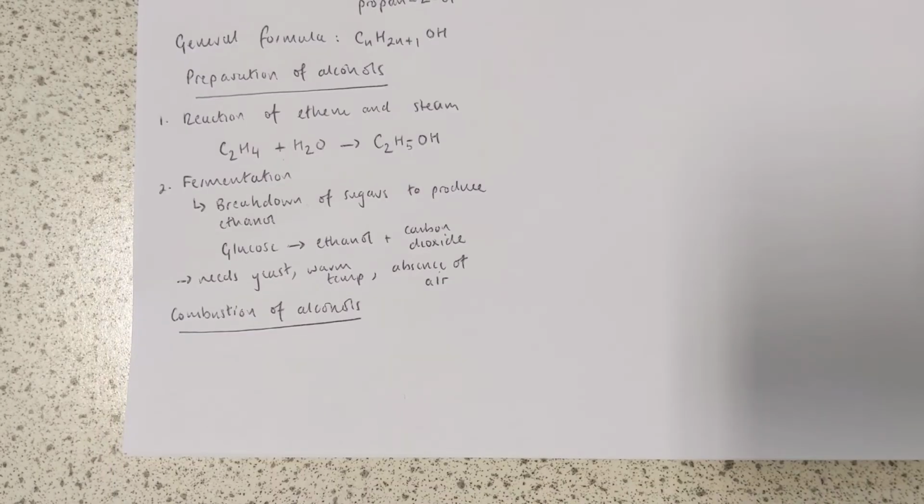The final thing we need to know about the alcohols is one main chemical reaction of them. Alcohols are quite good fuels. They're quite good at doing combustion and burning. Just like before, all we need to know is examples of complete combustion, where you make carbon dioxide plus water, or incomplete combustion, where you make carbon monoxide plus water.